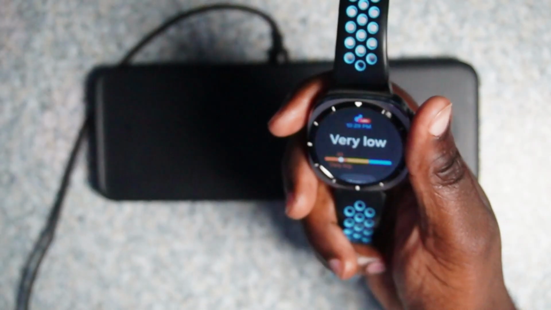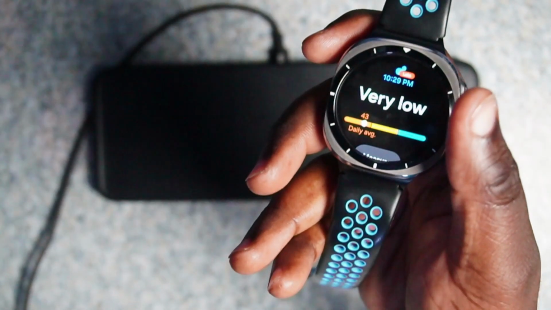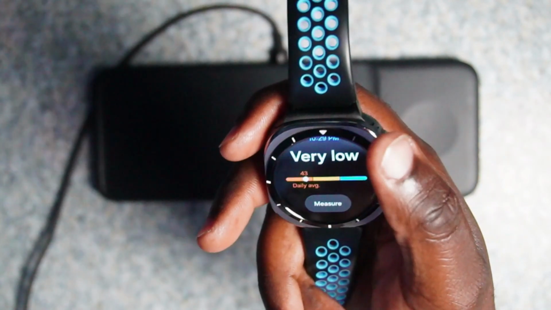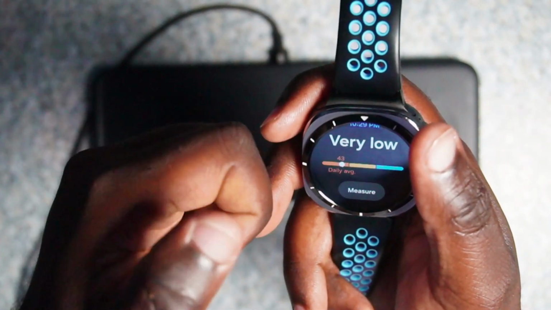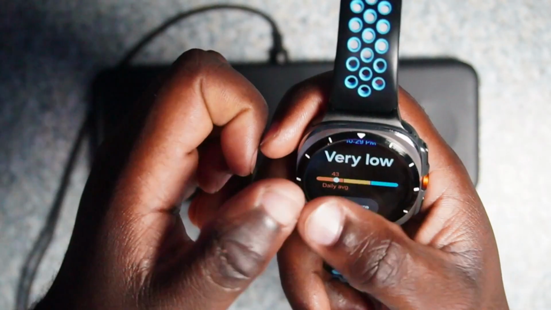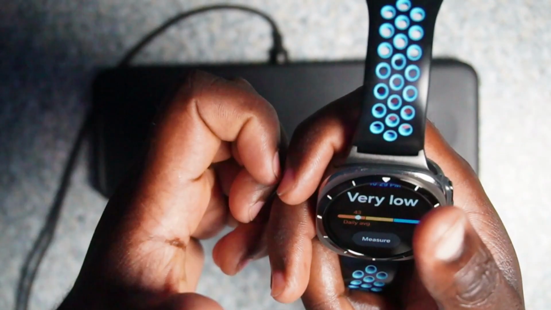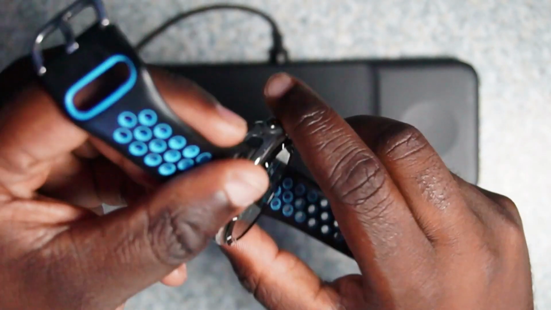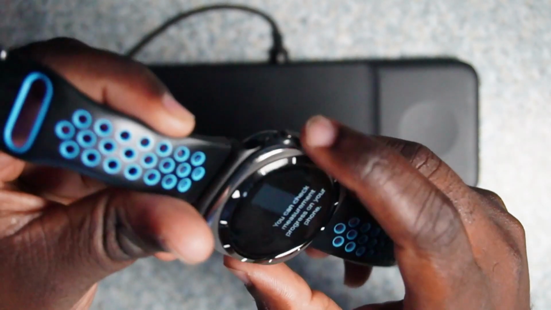And my antioxidant index on my right thumb, as you guys can see, is a 43. Again, I'll do one more measurement on my left thumb. But yeah, it's gonna have you place your thumb firmly on the heart sensor right here to get a good measurement. So again, go to measure.